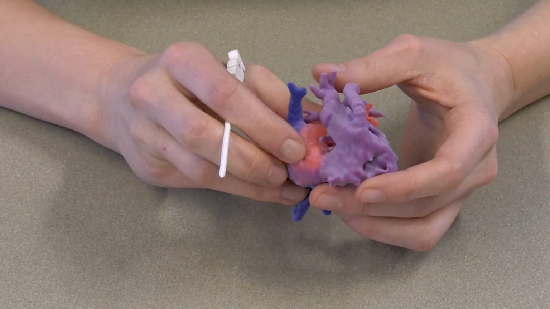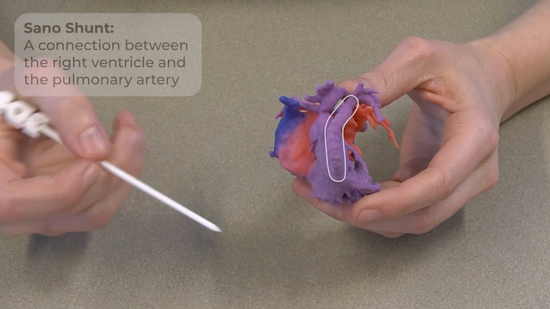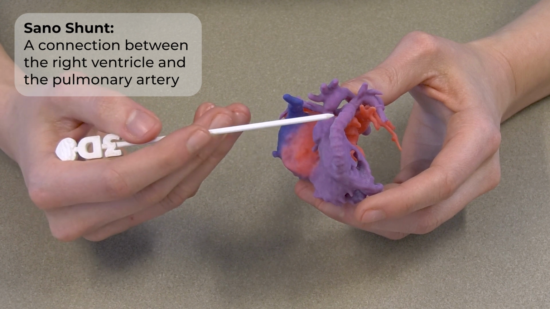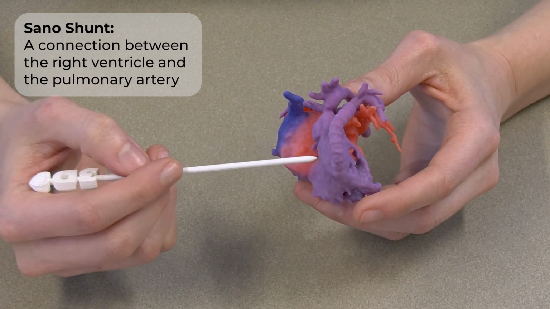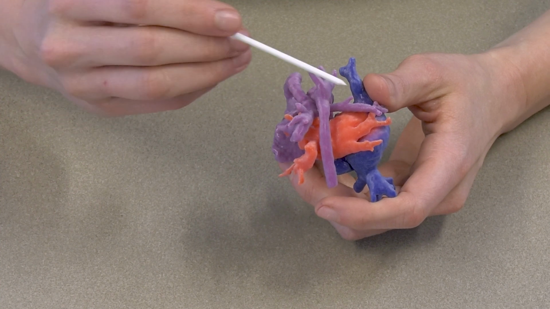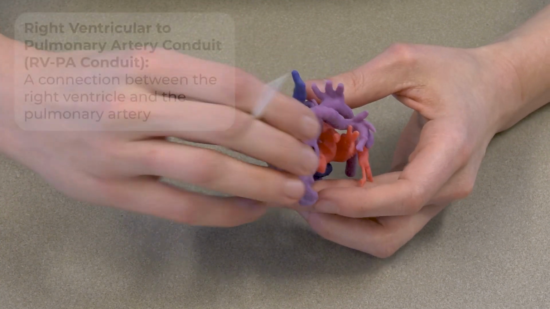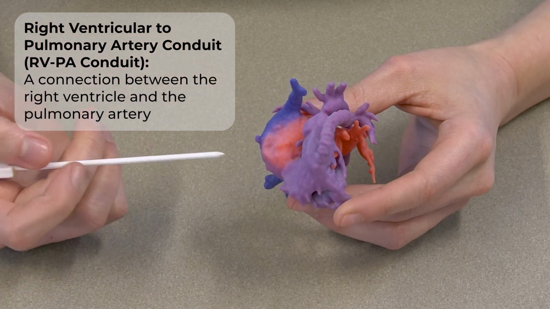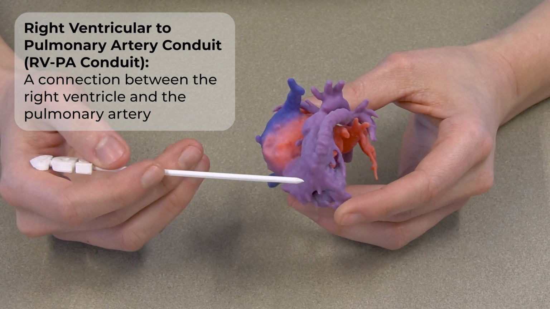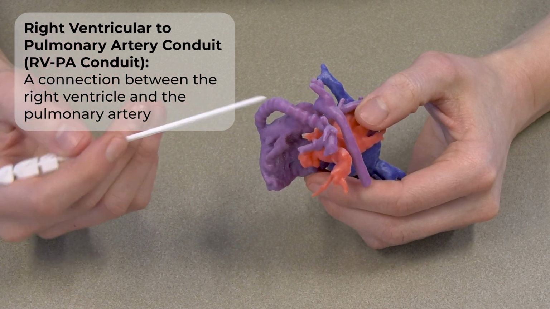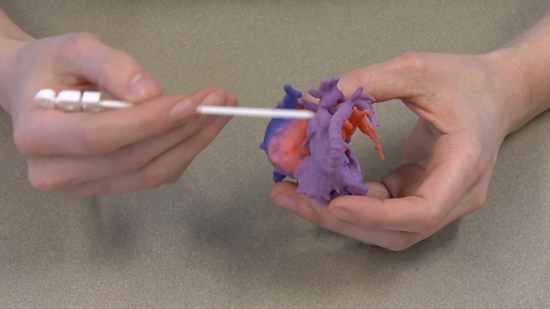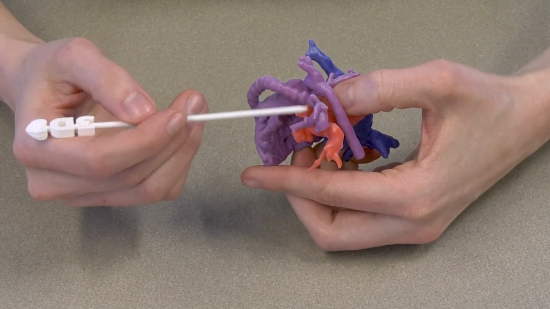The other common way is to use a tube called a Sano shunt, which is seen in this model. This is the Sano shunt. It is a tube that was surgically placed to connect the right ventricle, located here, to the pulmonary arteries, as we can see in the back. This is also called a right ventricular to pulmonary artery conduit, which is often shortened to RV, right ventricle, to pulmonary artery, or PA, conduit. This term describes the connection that this tube makes between the right ventricle and the pulmonary arteries.